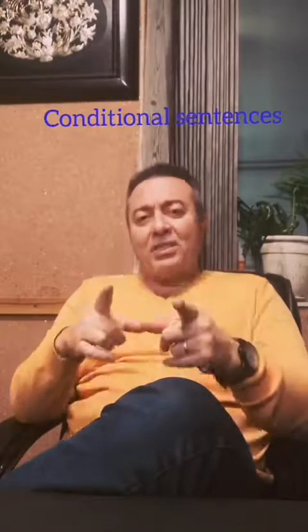In today's episode, I want to talk about conditional sentences. What is a conditional sentence? Say a conditional sentence is a complex sentence consisting of two parts: a dependent clause, which is the condition, and an independent clause, which is the result of the condition. The condition part is usually introduced by if, unless, when, whenever, as soon as, and different words. But the most common ones are if and unless.